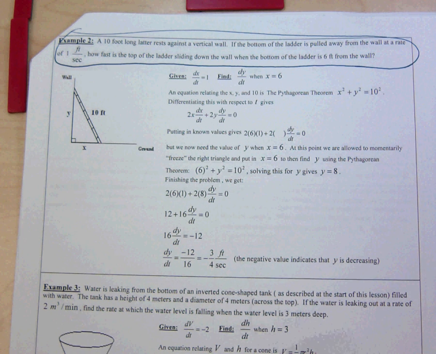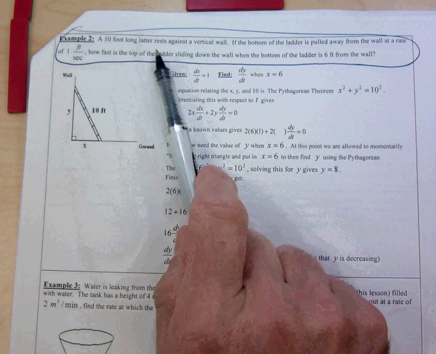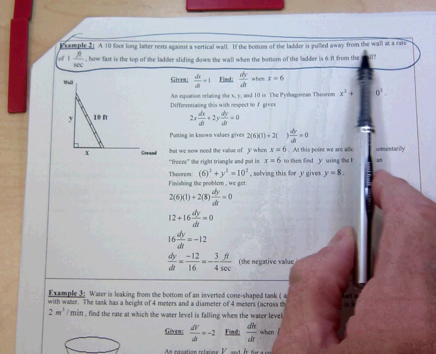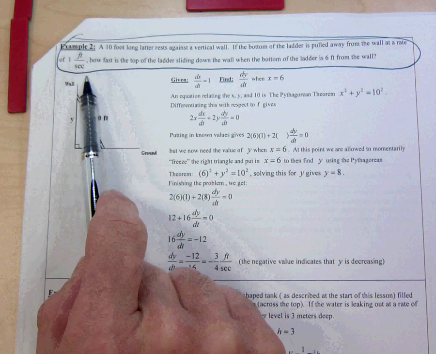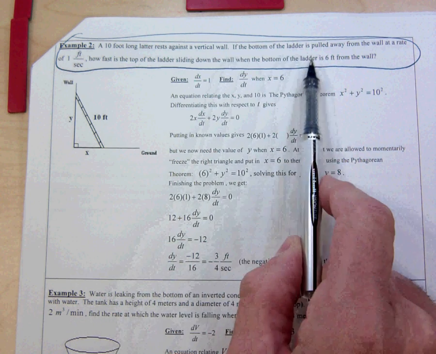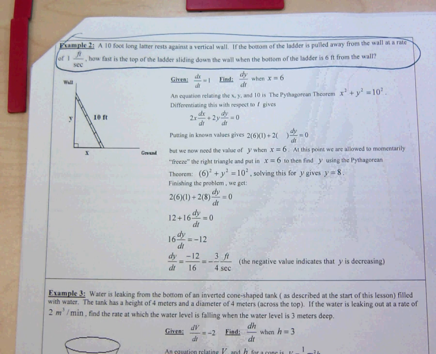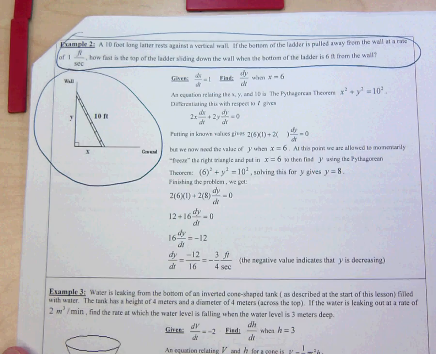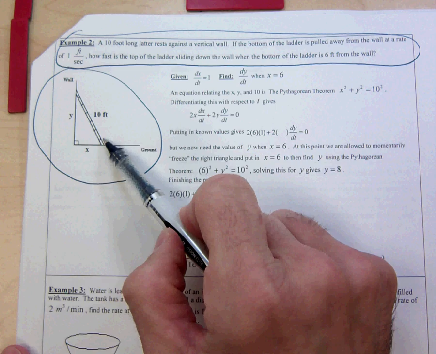Okay, here we go. All right, it says a 10-foot ladder rests along a vertical wall. And then it says if the bottom of the ladder is pulled away from the wall at a rate of 1 foot per second, how fast is the top of the ladder sliding down the wall when the bottom of the ladder is 6 feet from the wall? So here's what I did. I drew a picture of the situation. Okay? So I drew the ladder leaning against the wall.